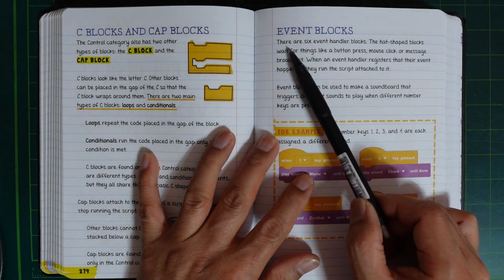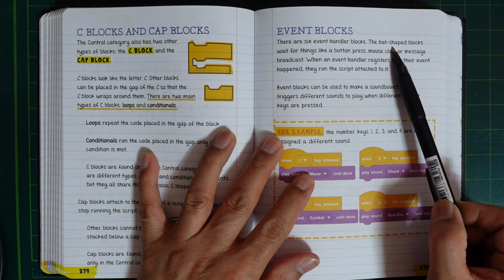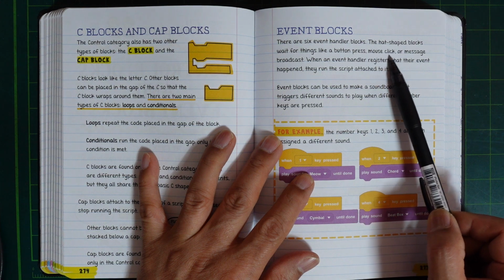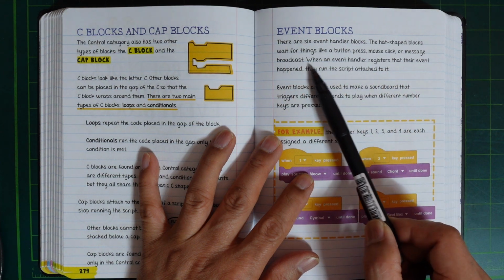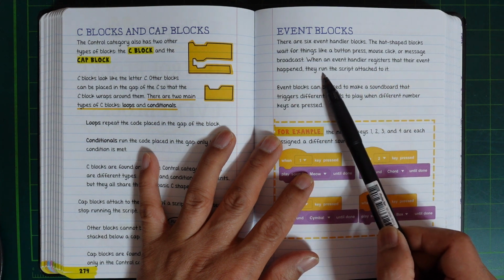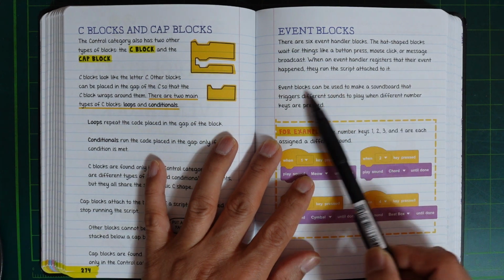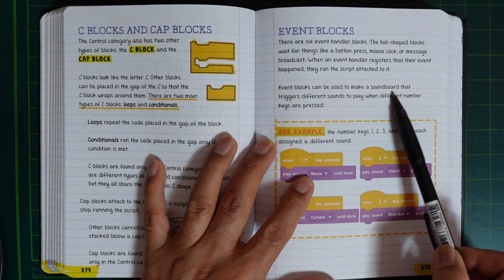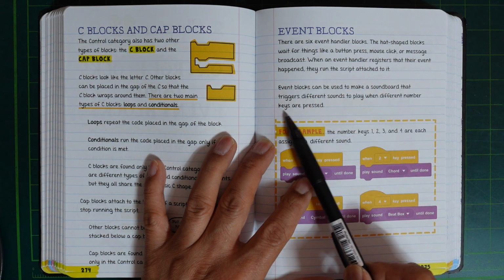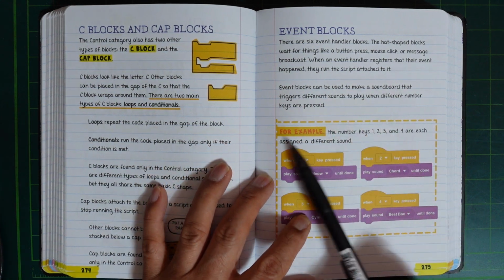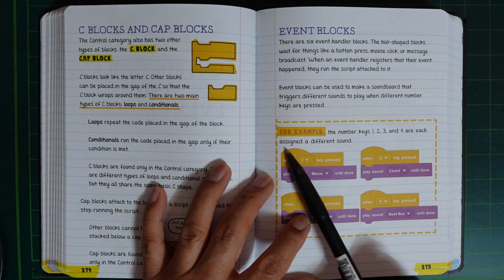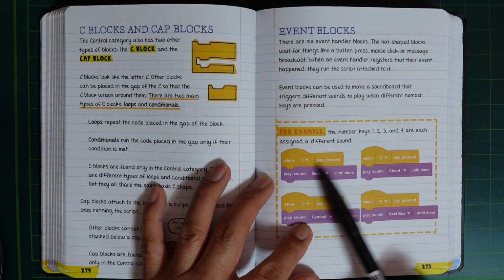Event blocks. There are 6 event handler blocks. The head-shaped blocks wait for things like a button press, mouse click, and message broadcast. When an event handler registers that its event happened, it runs the script attached to it. Event blocks can be used to make a soundboard that triggers different sounds to play when different number keys are pressed. For example, the number keys 1, 2, 3, and 4 are assigned different sounds.